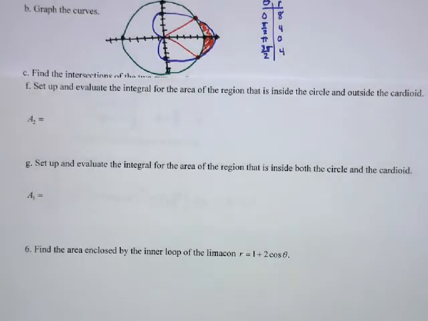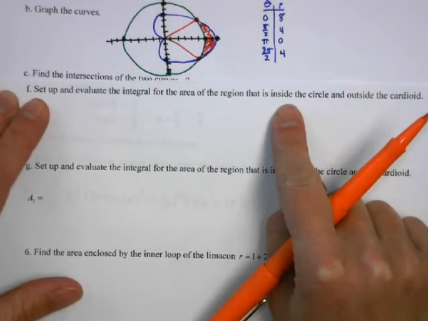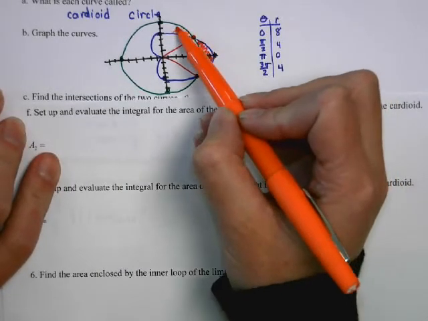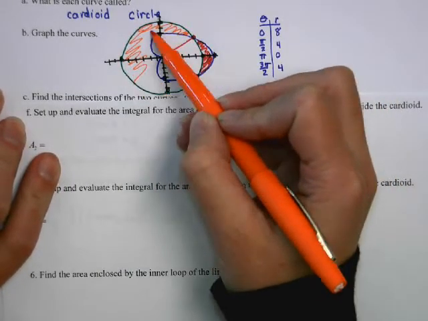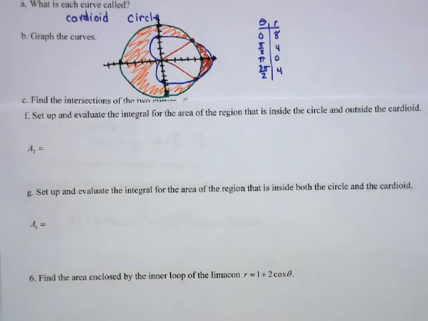Okay, the next one is going to be set up and evaluate the integral of the area inside the circle and outside the cardioid. So that's going to be all of this. Okay, I am going to use the symmetry in this case.